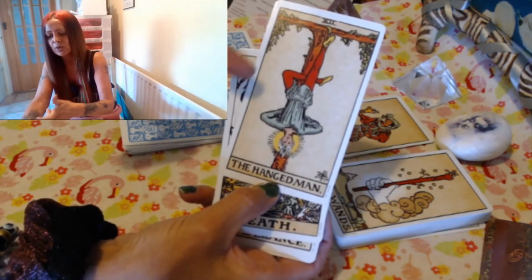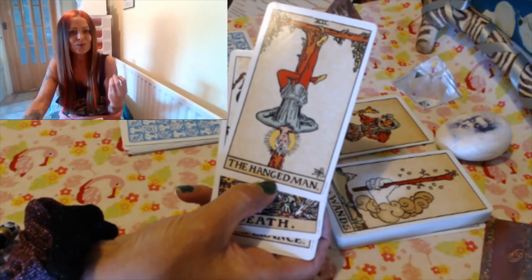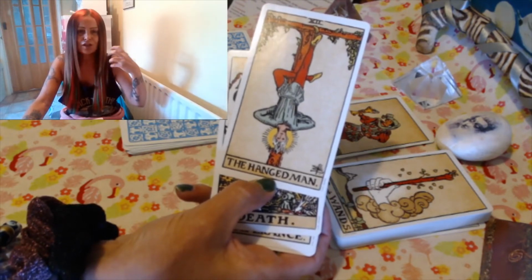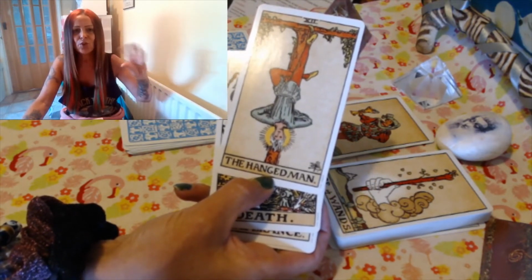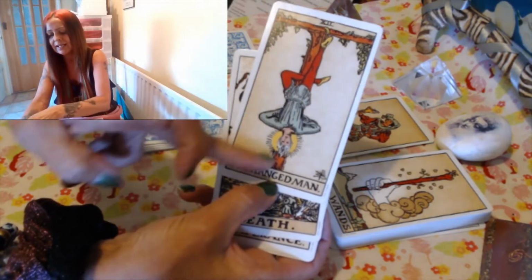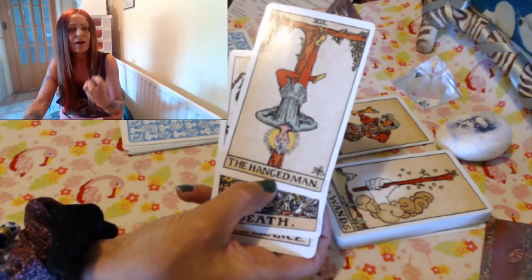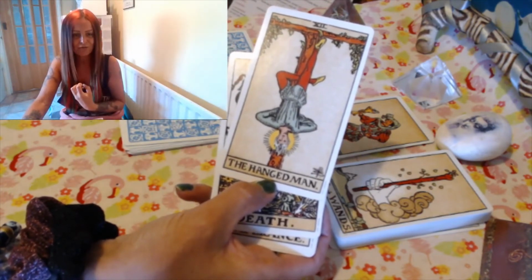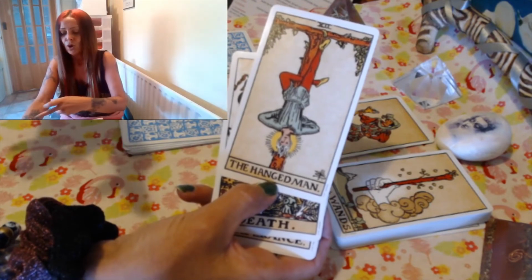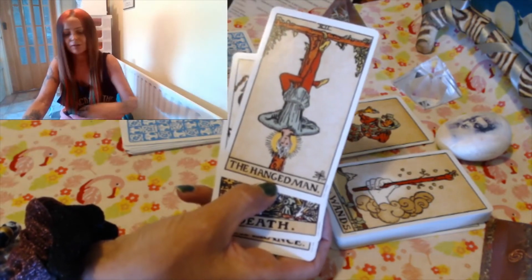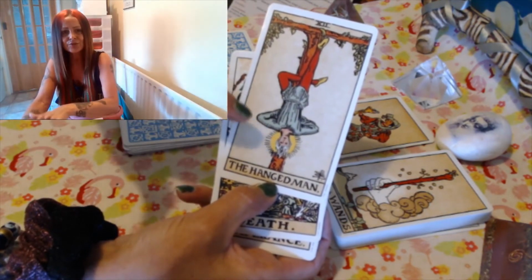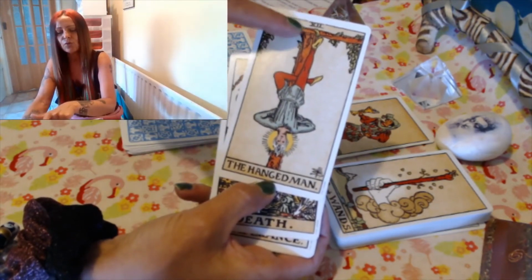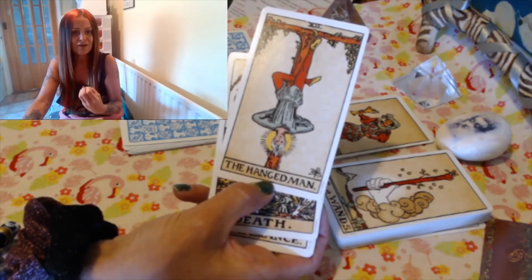What's the Hangman doing? He's hanging, he's pausing, he's reflecting, he's taking a new look on something, a new outlook on something. He's gaining some mental clarity. He's coming into 3, alignment with himself, all right, about what he needs to do. Remember, the Hangman is thinking, he's reflecting, he's gaining mental clarity. He's coming into 3, alignment with himself.